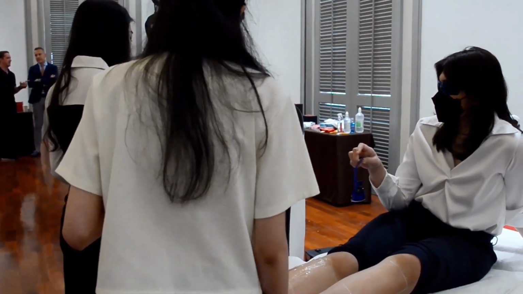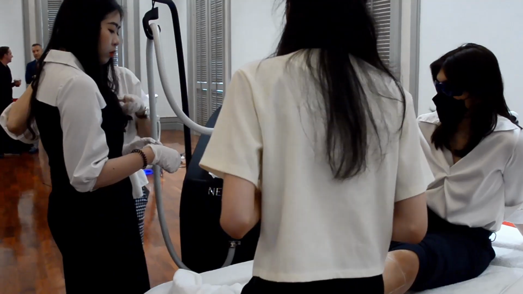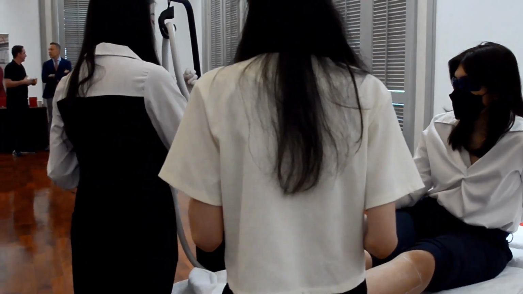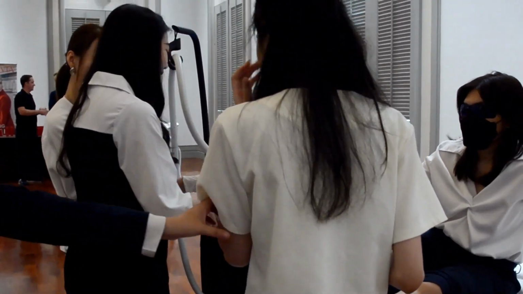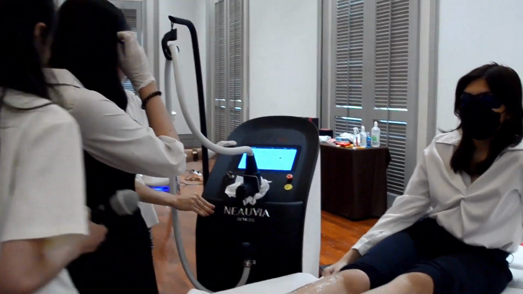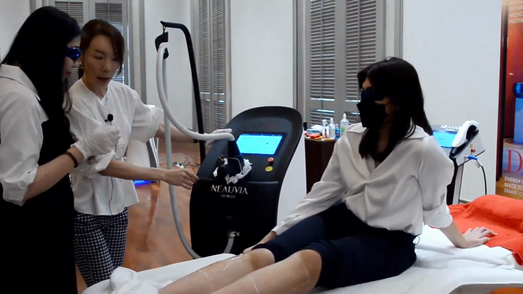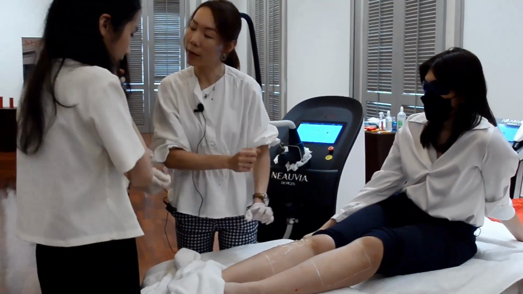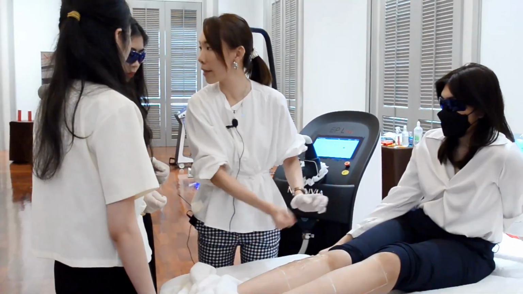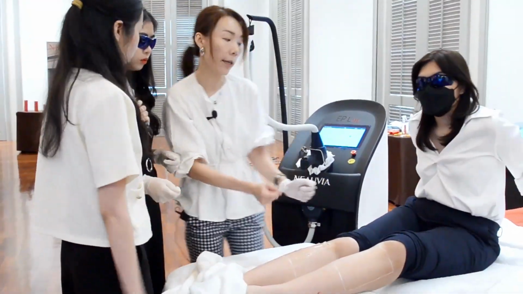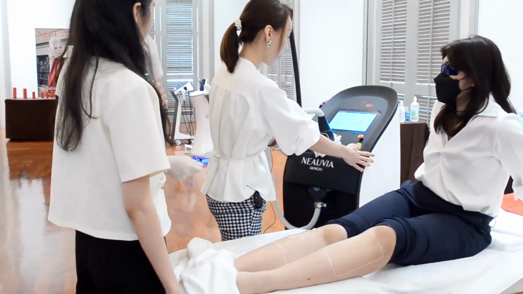Yeah, so you've got to put on the goggles. No, put on the goggles first. And what you need to do is, when you hold the handpiece, don't start the button first. Just get your motion familiar, okay? Get yourself familiar with the motion.